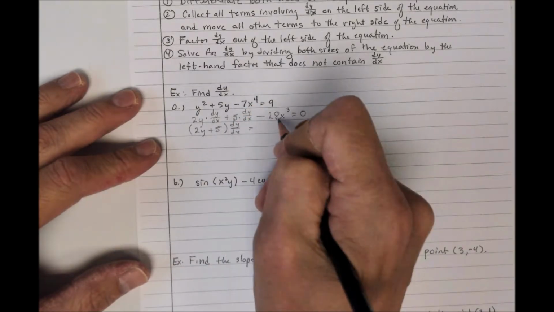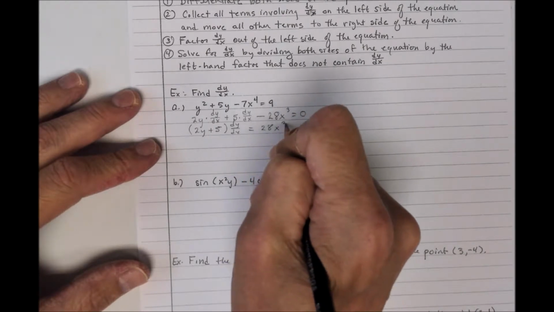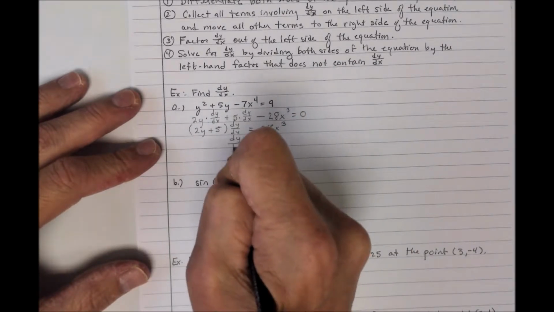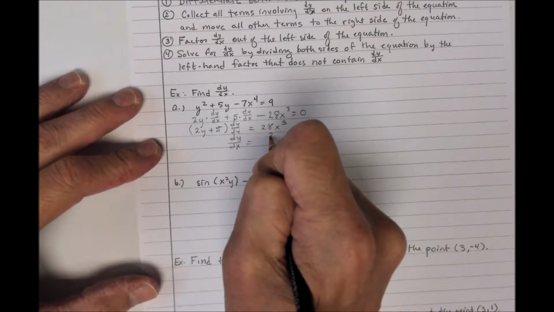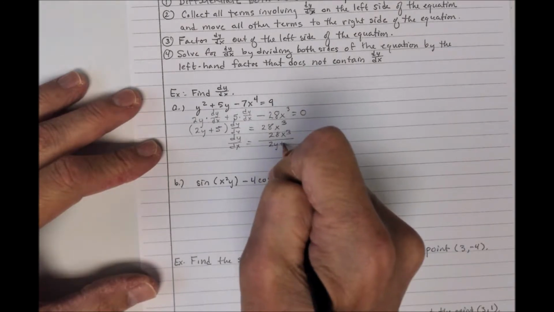But I'm going to add 28x to the third to both sides. Now I'm going to divide and get the dy dx all by itself, and I get 28x to the third, dividing by 2y plus 5, all over 2y plus 5.